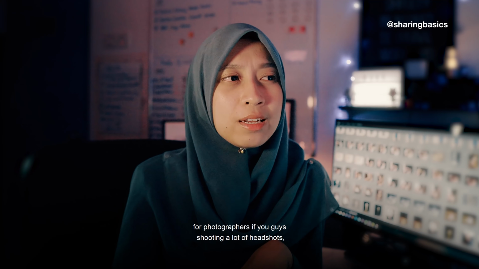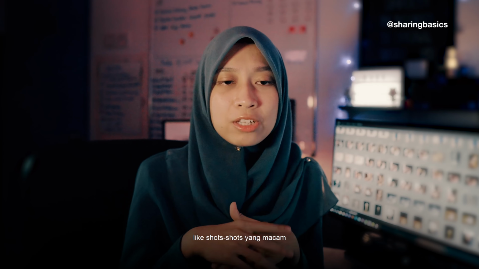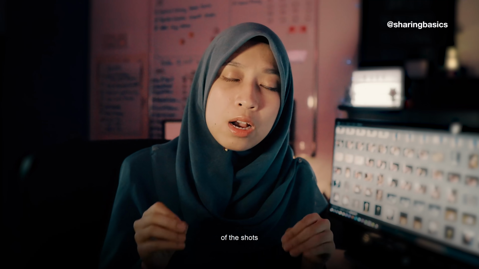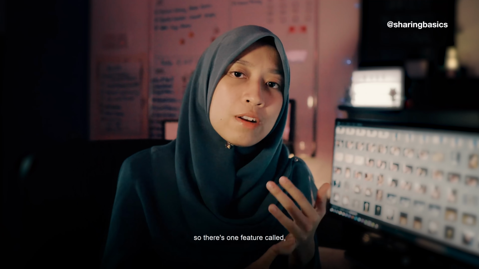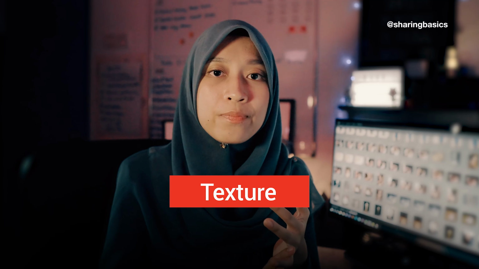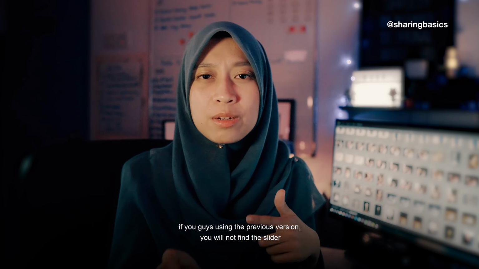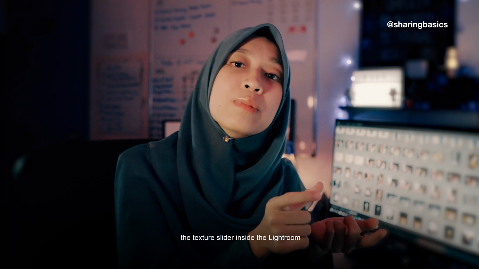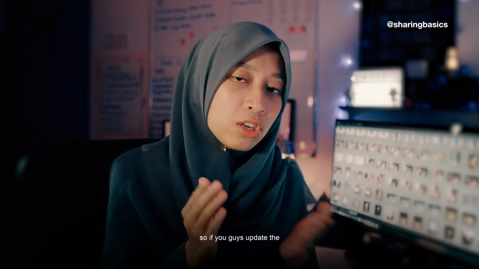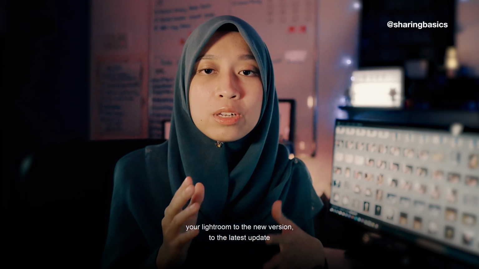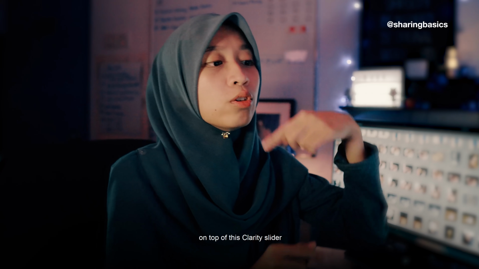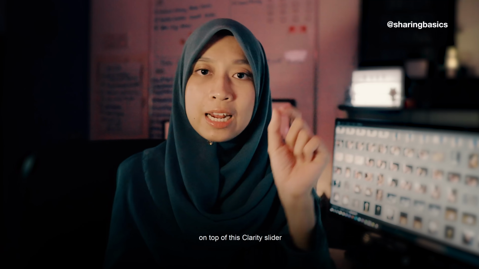If you guys are shooting a lot of headshots, beauty shots, portraiture, where you want to give more attention to the details of the shots, there's one feature called texture. It's actually a slider. If you're using a previous version, you will not find this texture slider inside your Lightroom. So if you update your Lightroom to the latest version, you will get the new slider called texture on top of the clarity slider.